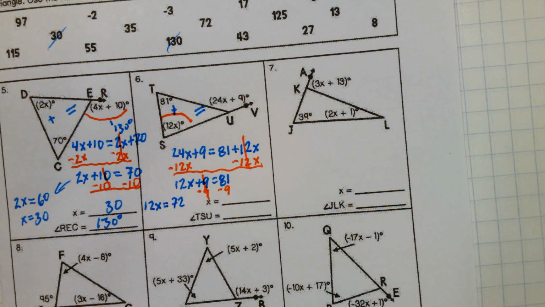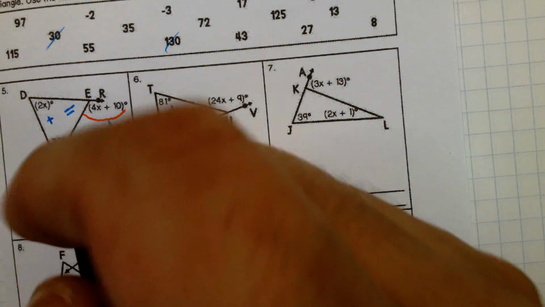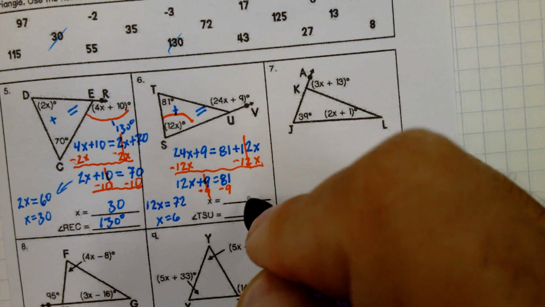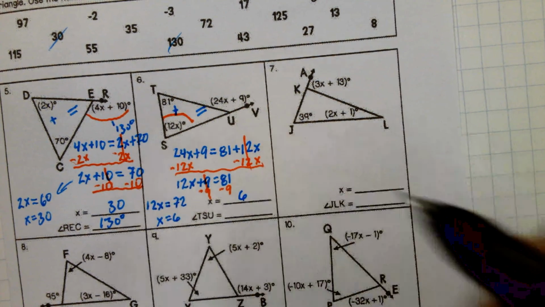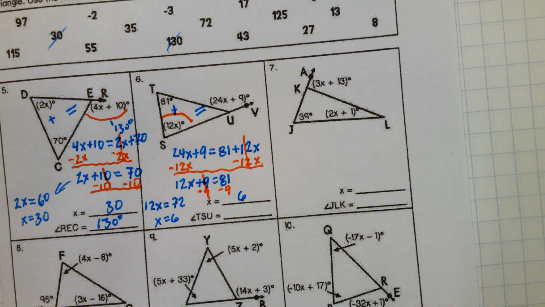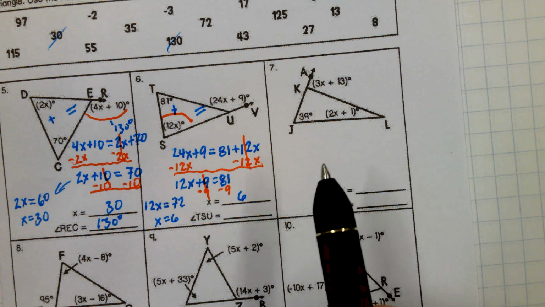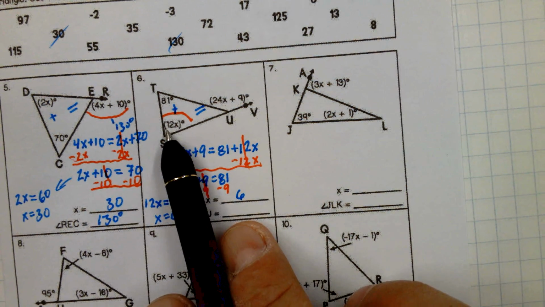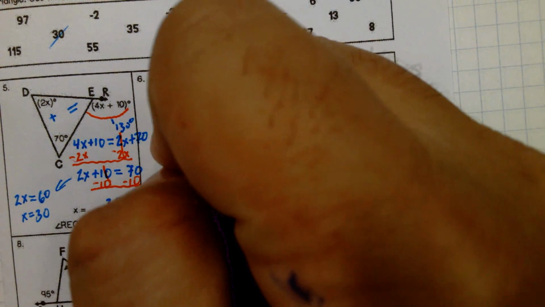So what does that make x? 13. No, wait, no. It's 6. Okay. And all we have to do now is figure out 12 times 6.